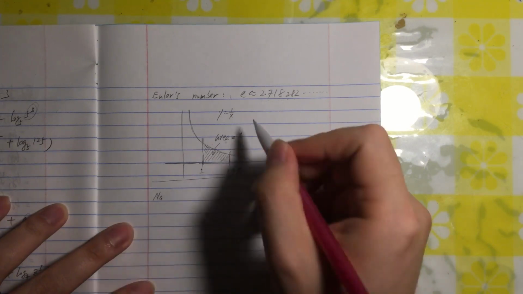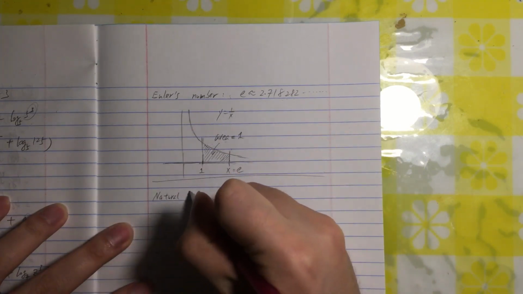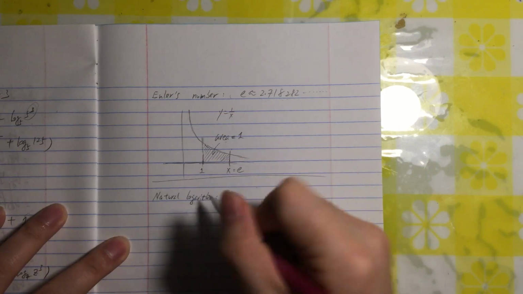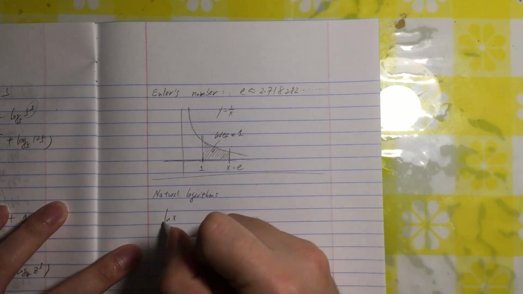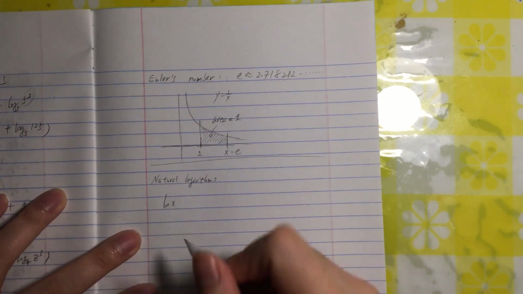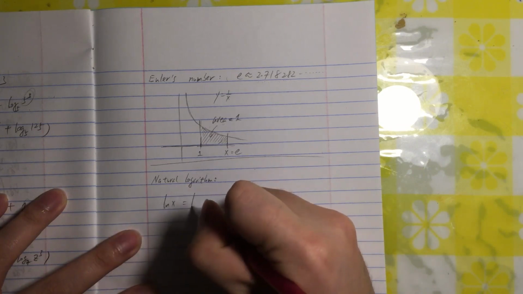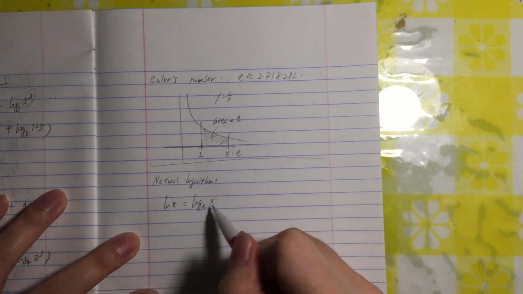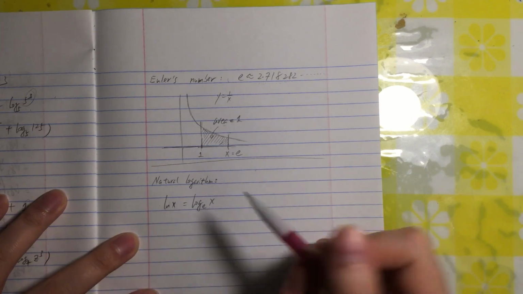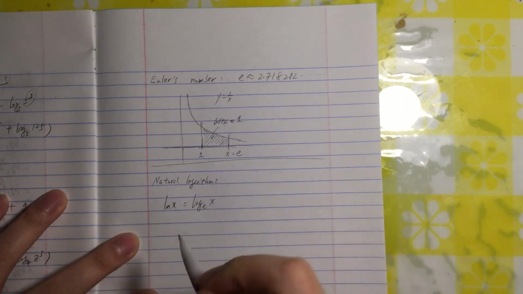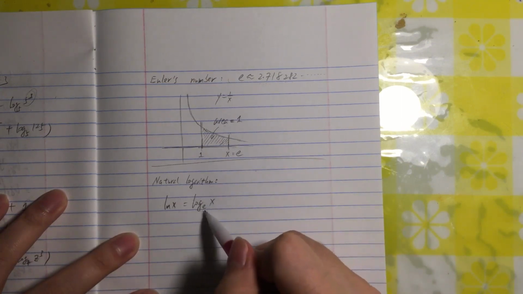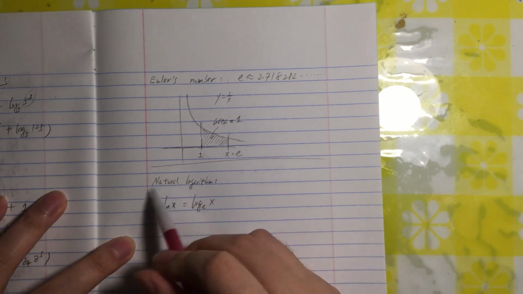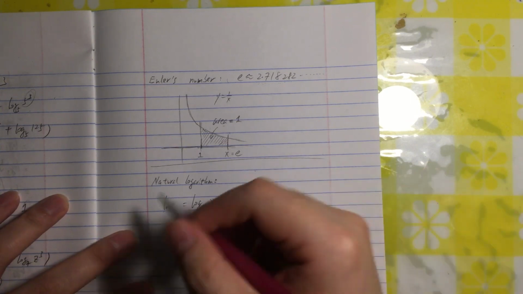Next, let me introduce the natural logarithm based on number e. We use ln of x to represent the natural logarithm. ln of x is the same as log base e of x. If the base is e, we can write it as ln. That's called a natural logarithm. A logarithm with base e is called a natural logarithm. That's a special logarithmic function.